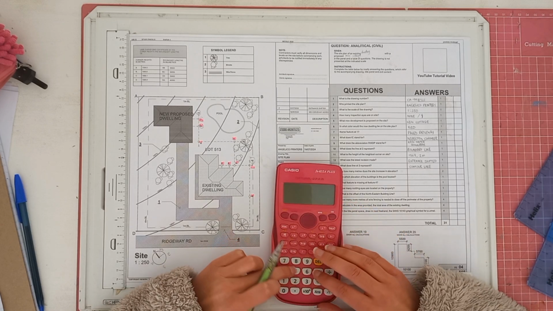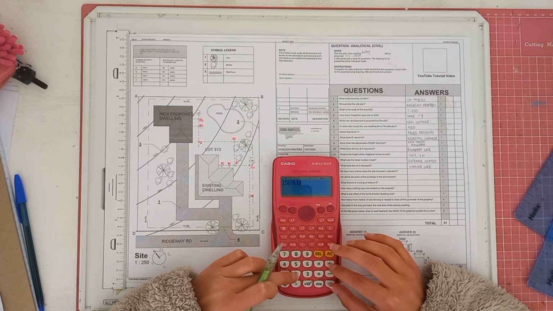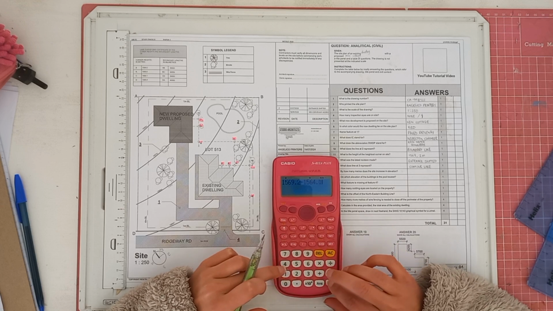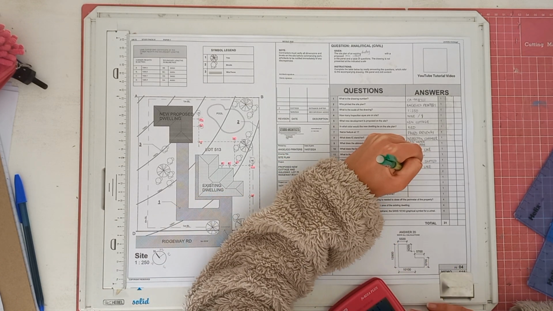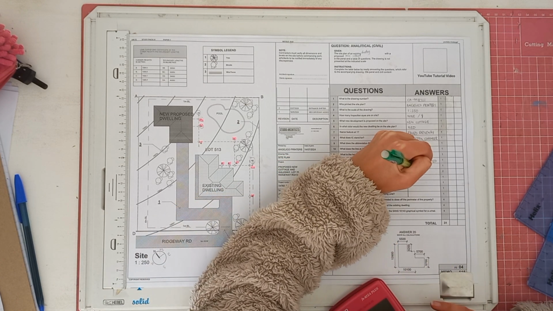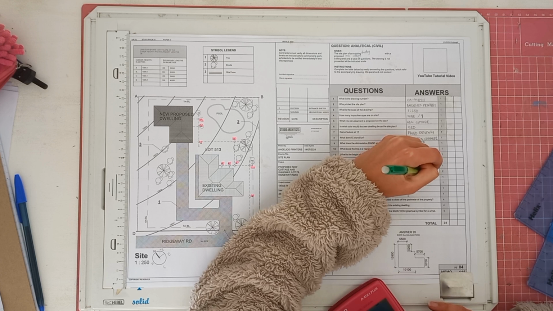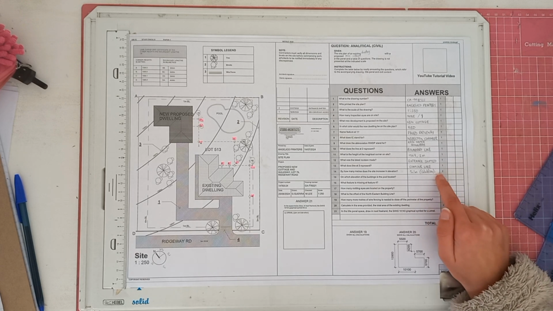So we're going to have 1569.2 minus 1564.1, and that will give us 5.1 meters. Okay, you should put the calculations here, but I've obviously done it on the calculator, so I'm not going to do that, but do show your calculations because it is a 2-mark question.